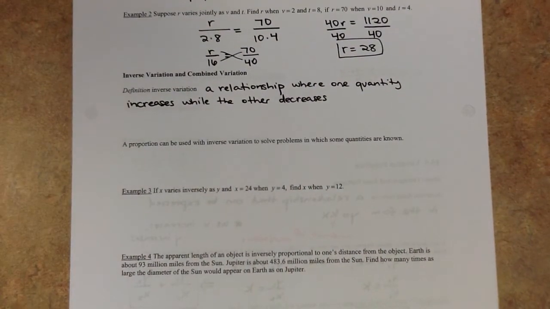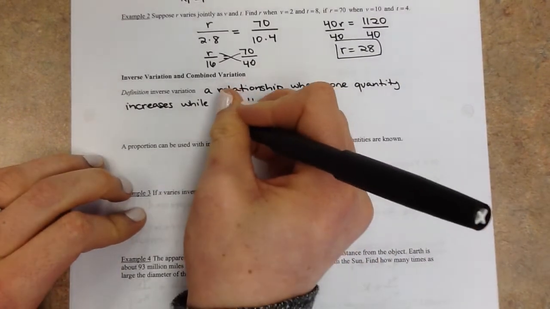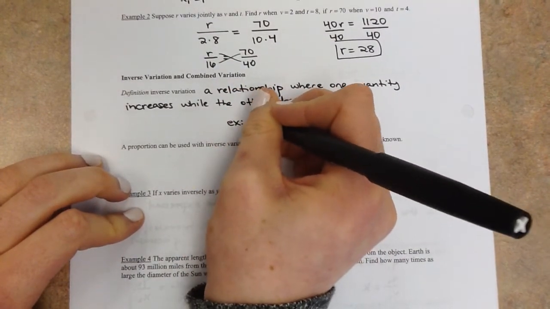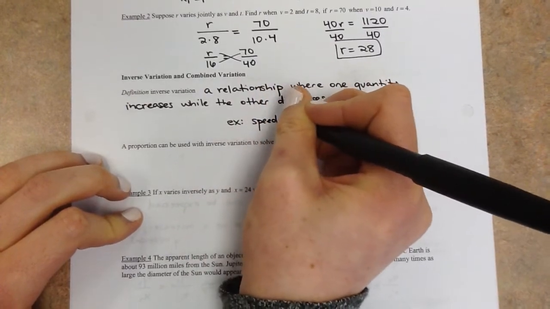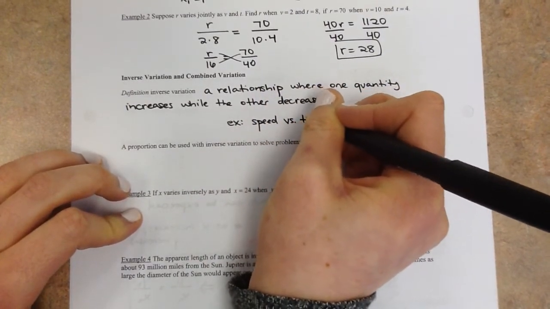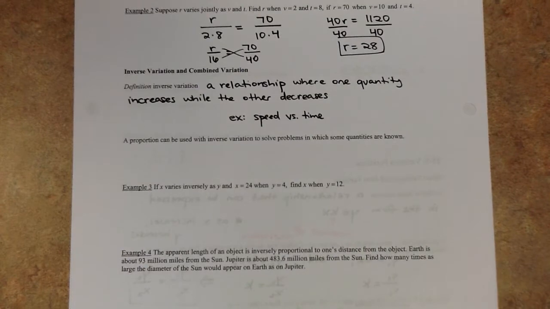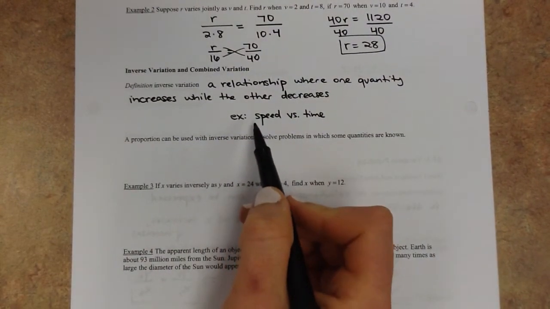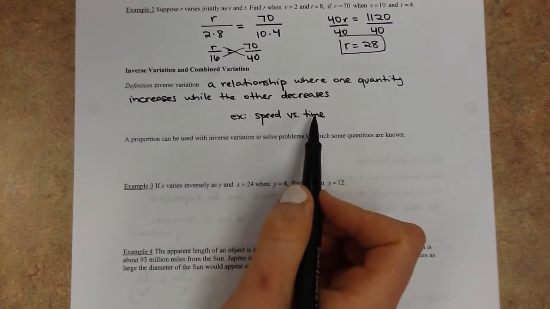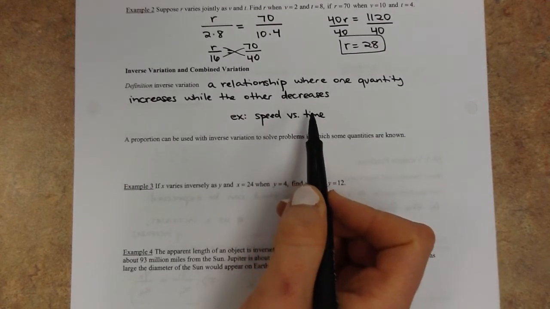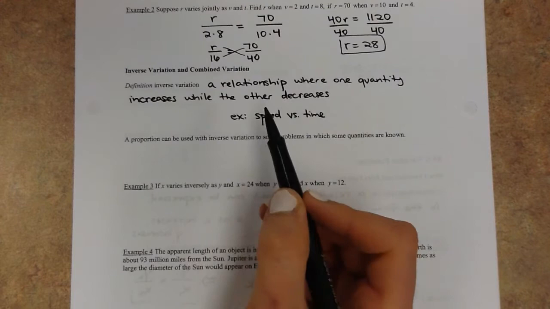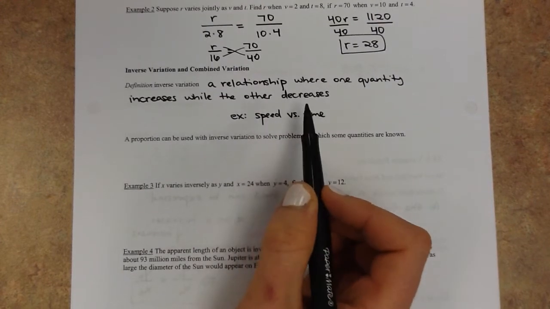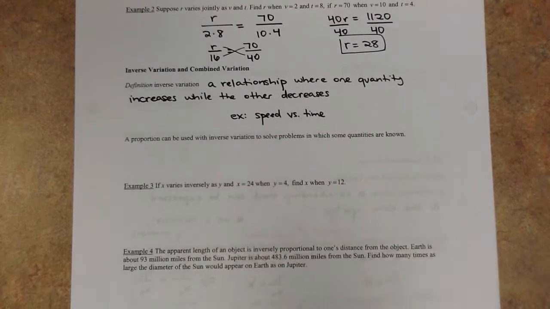And I actually do want to give you guys an example of this. The example I want to give you is speed versus time. Okay, as one increases, the other decreases. So if I increase my speed, it'll take me less time to get somewhere or less time to finish a run or whatever it is you're doing. If you decrease your speed, it will take more time to get there. So this is an inverse relationship.